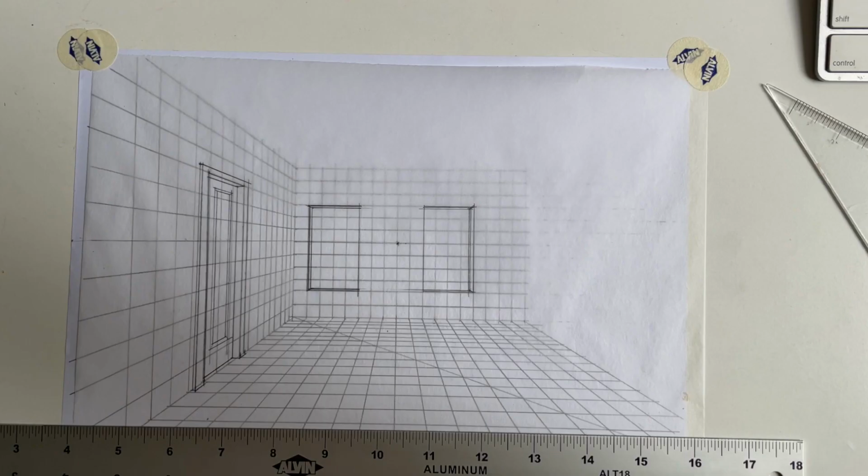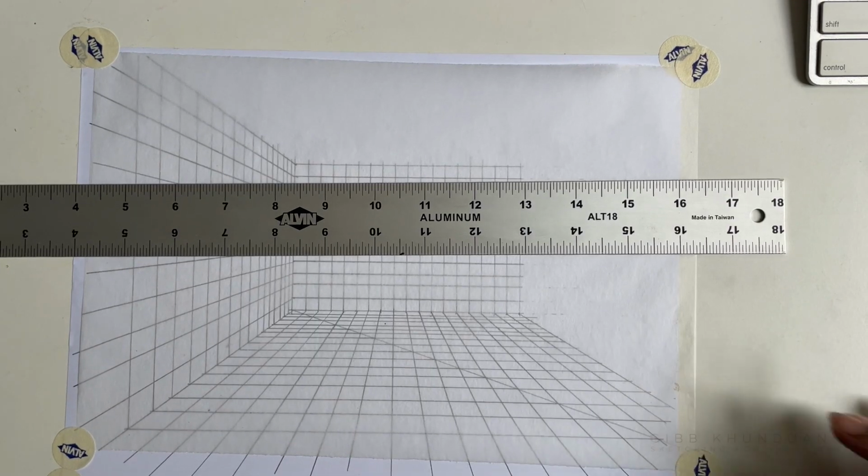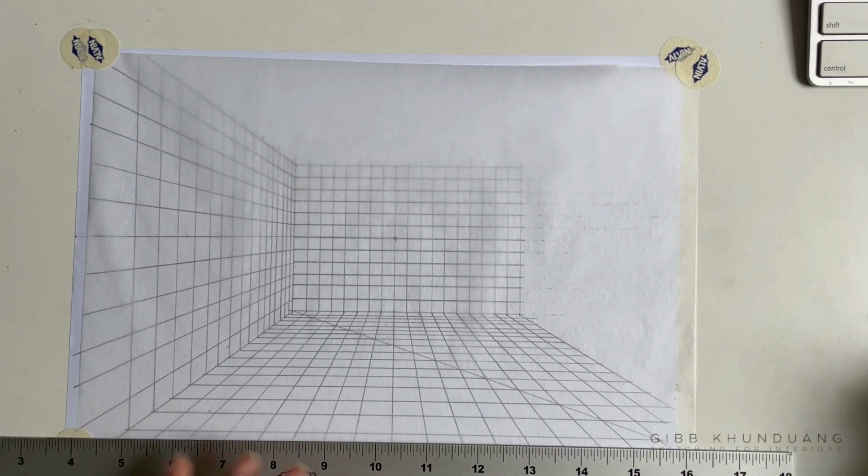Hey guys, today we're going to work on one-point perspective doors and windows. This is going to be a simple door and window combination. I'm going to do the windows on both sides of the vanishing point so you can see what it would look like.